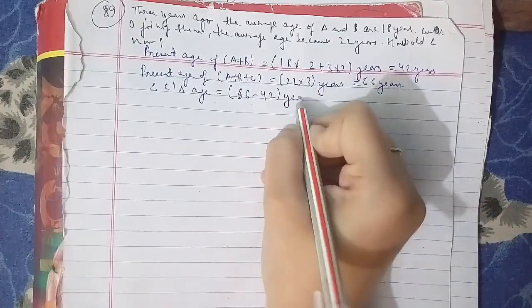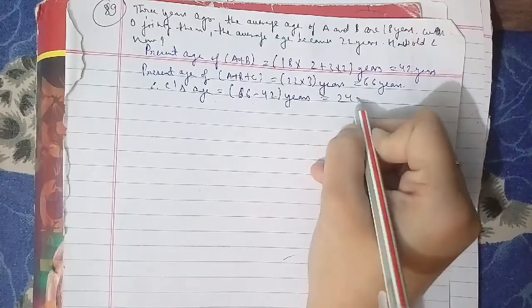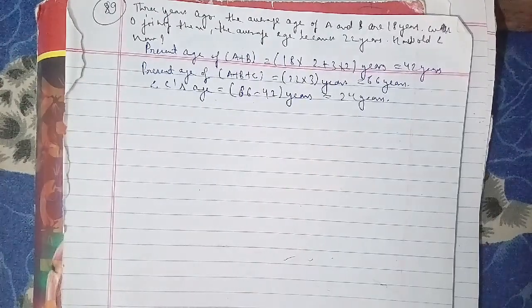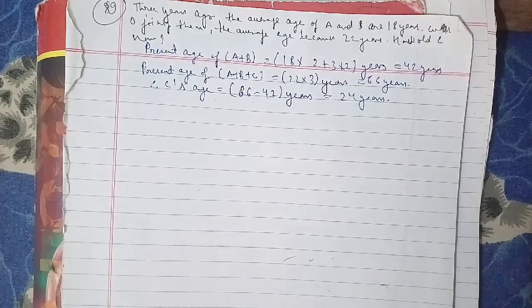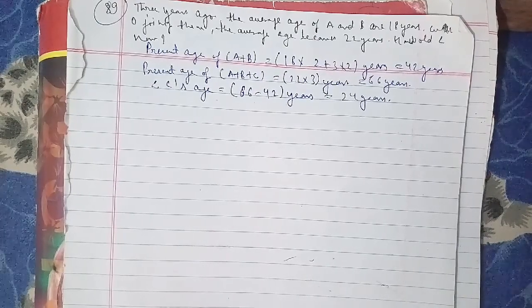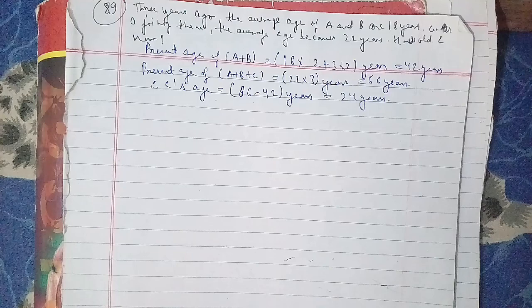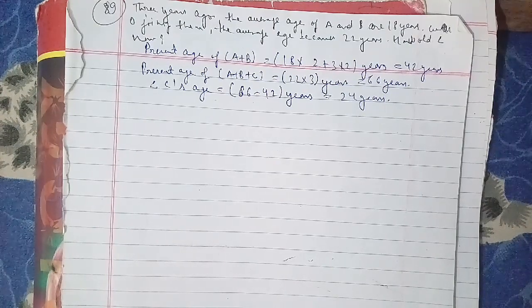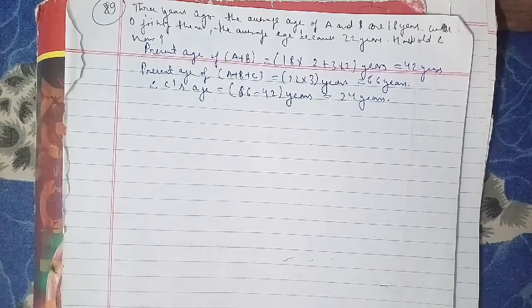So the question for this: the average age of husband, wife and their child 3 years ago was 27 years, and that of wife and the child 5 years ago was 20 years.